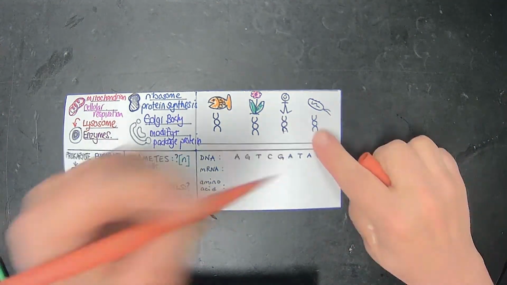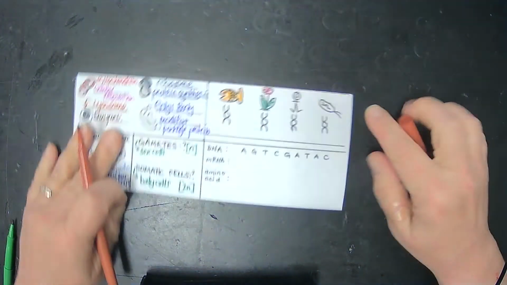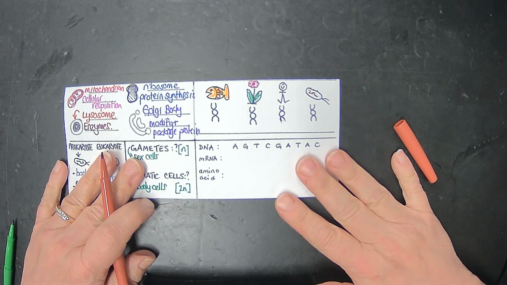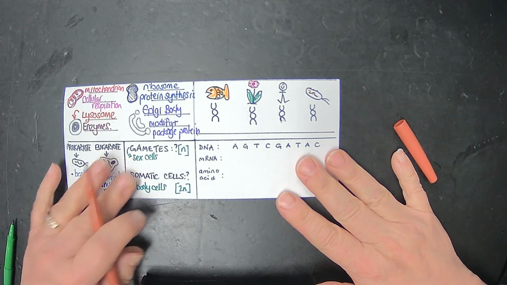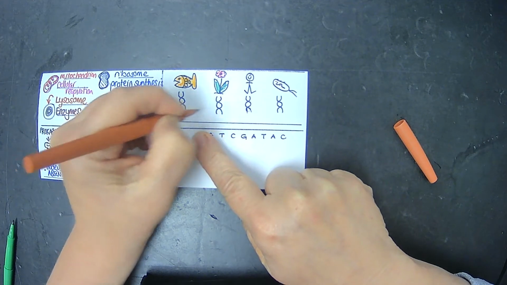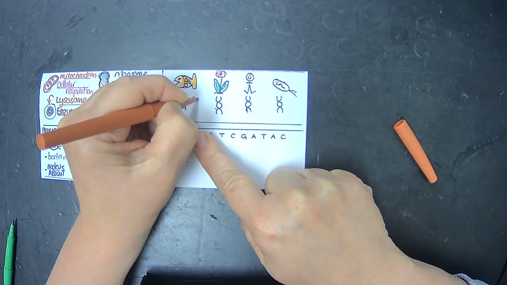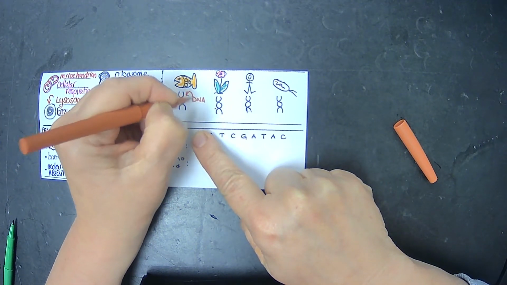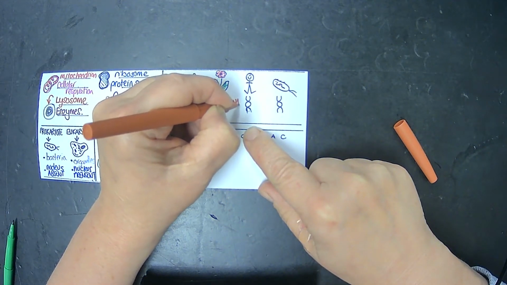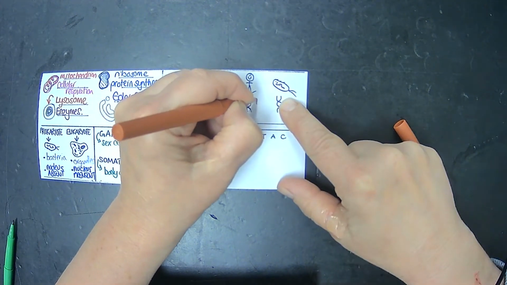So the question is, what do they have in common? The one thing that we know is that all living things have DNA. So that's DNA, that's DNA, this is DNA, and this is DNA.